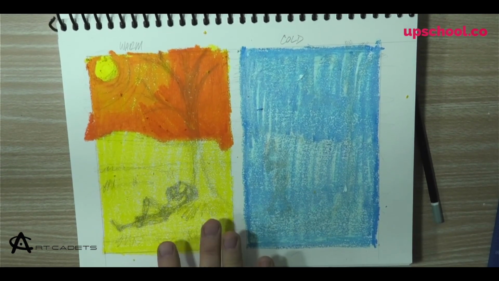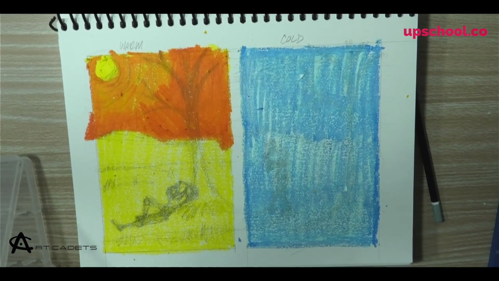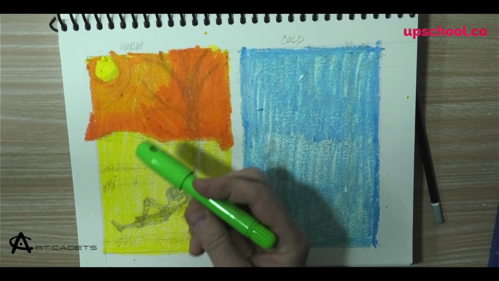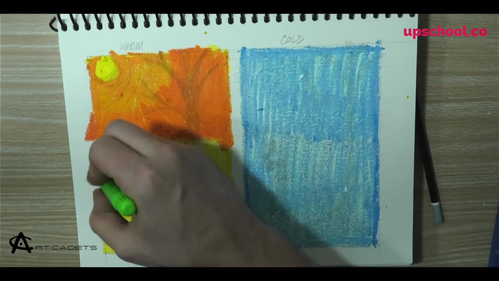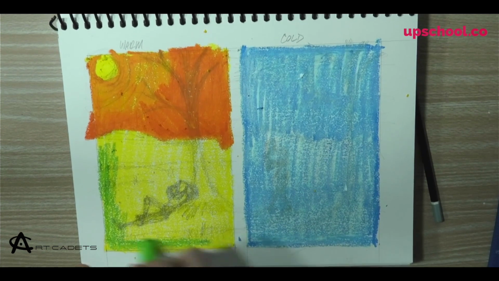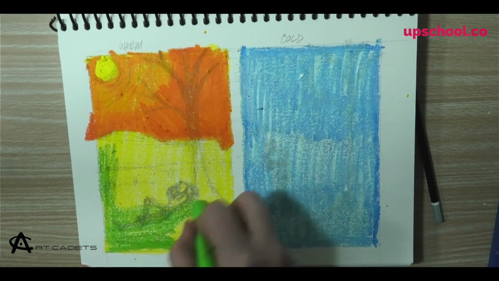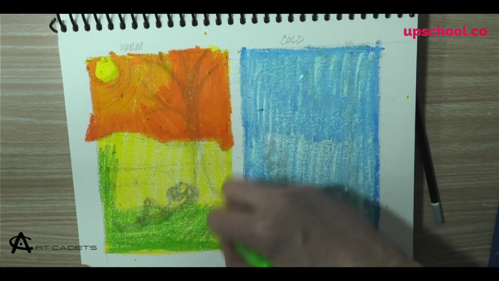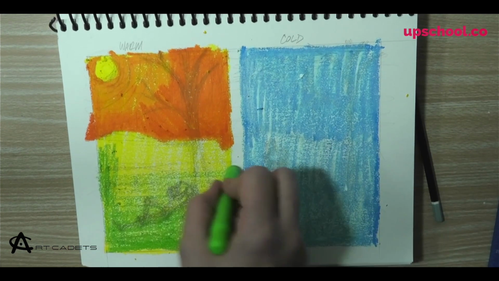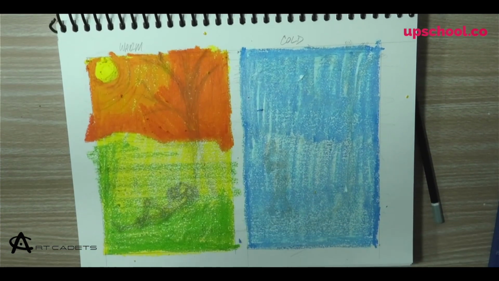Now, if I want, I can work a little bit more into some of the cooler colors because green is a cooler color. But I'm going to use a yellow green for my grass here and use more yellow green in the areas that are shaded here near my tree, layering that up closer. And then as it gets further up, I'm going to press lighter and lighter. And then mix that with the yellow.